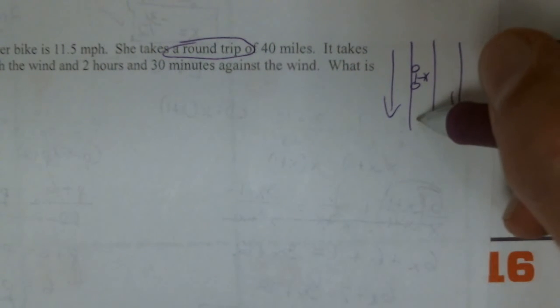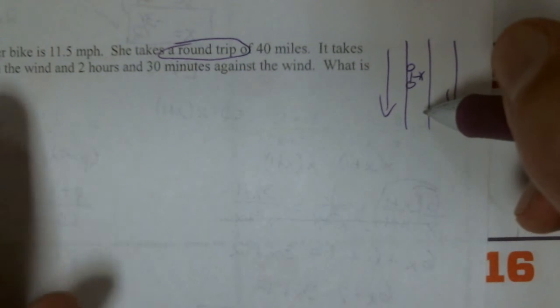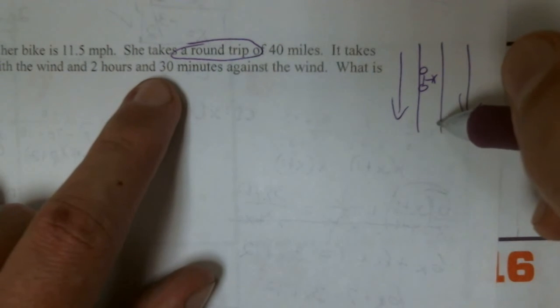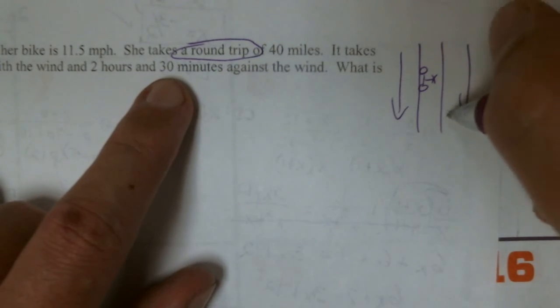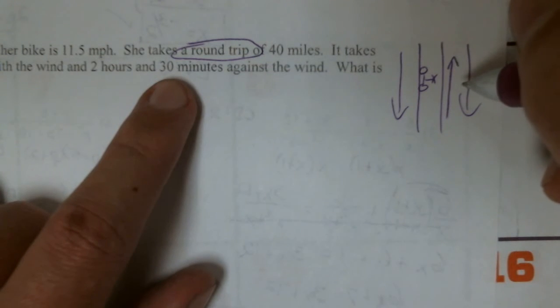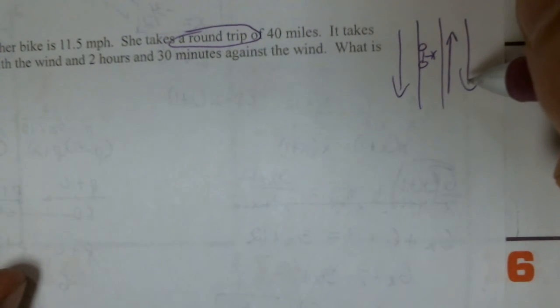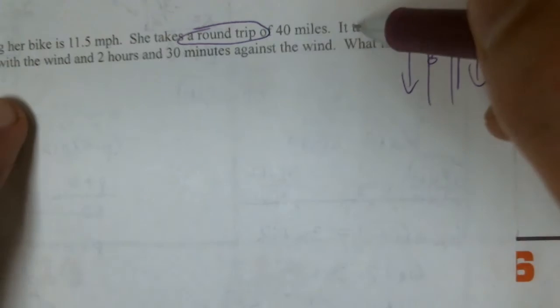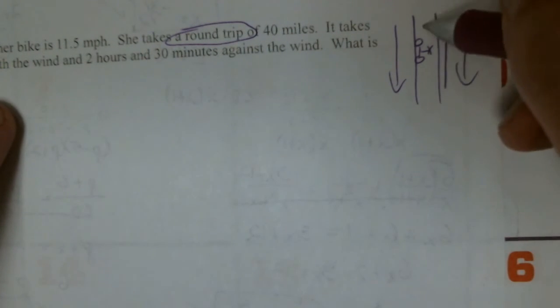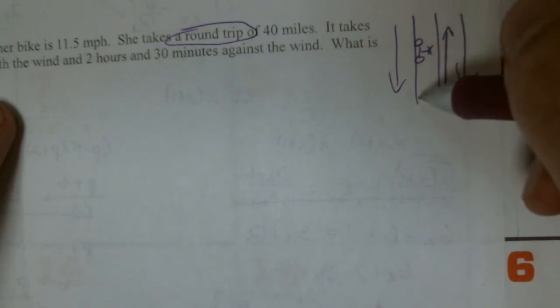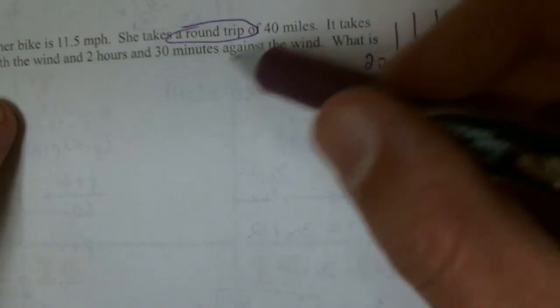She's pedaling with the wind, 1 hour and 20 minutes, and then she turns around and it takes her 2 hours and 30 minutes riding back up against the wind. It says, what is the speed of the wind? And she's taking a round trip. What does round trip mean? There and back. So if it's 40 miles for a round trip, that means it's 20 miles going down and 20 miles heading back up. Okay, so don't miss points or miss the whole problem because you missed that concept.